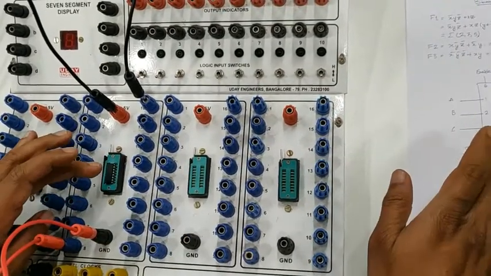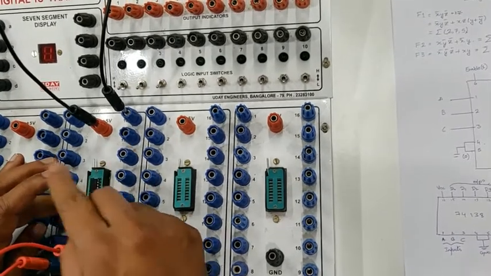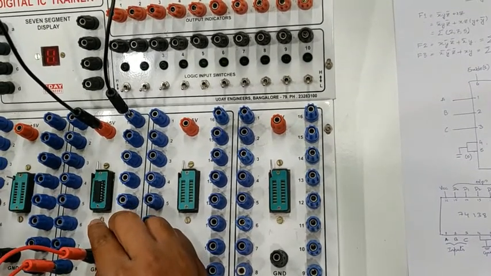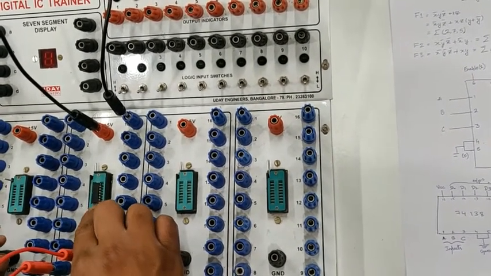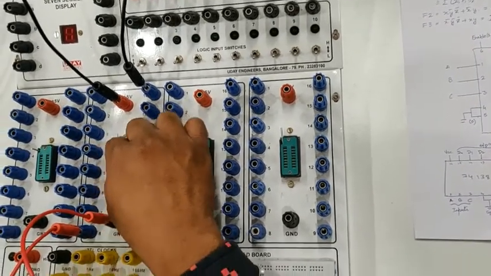Here this is a 16 pin IC, so there is no vacant slot. In the beginning experiments we were using a 14 pin IC, so that's why the last 2 slots were vacant, but here it is 16 pin, so it fits completely and no slots are free.